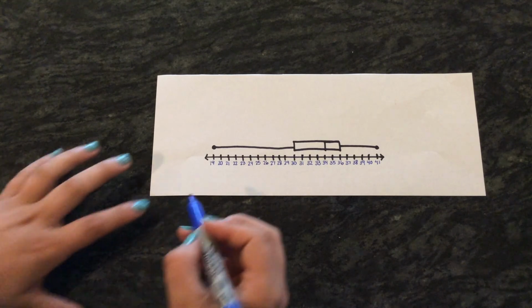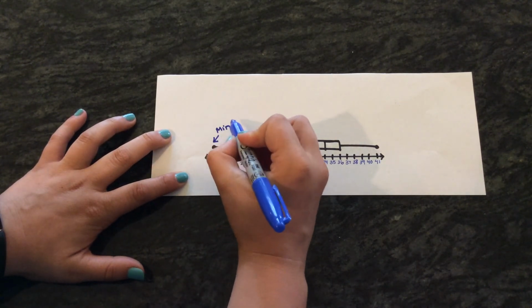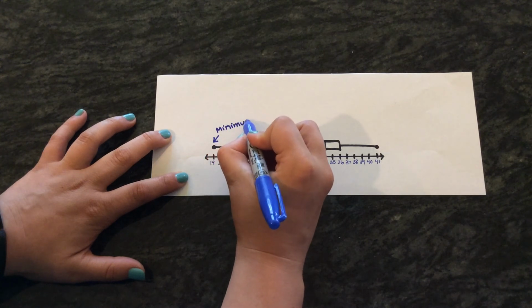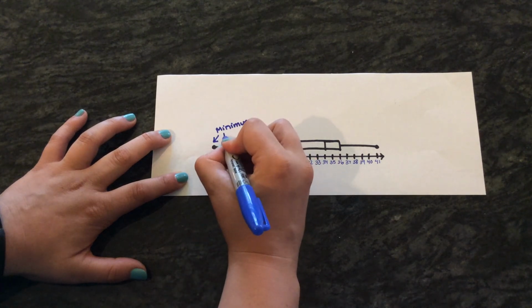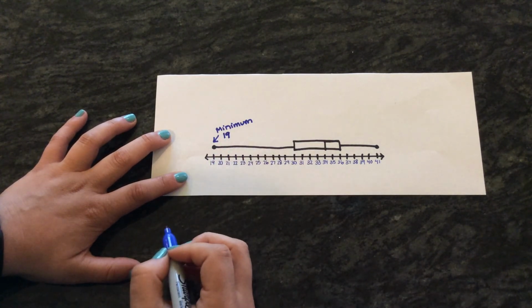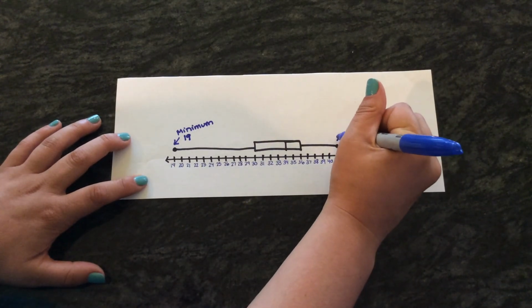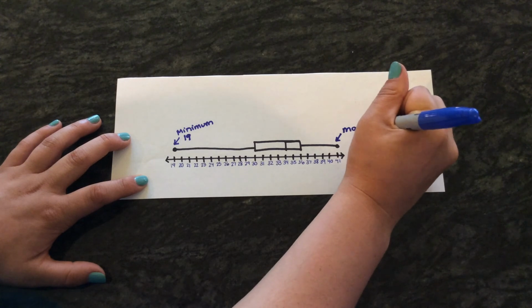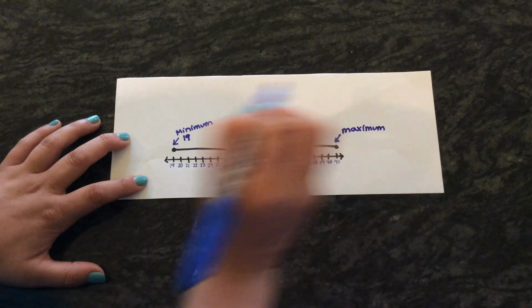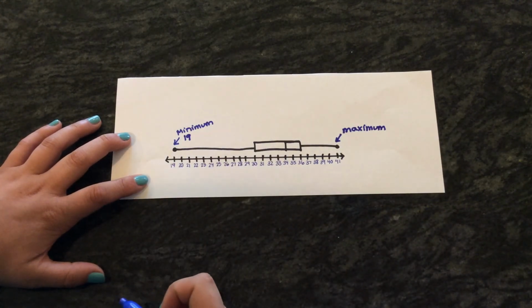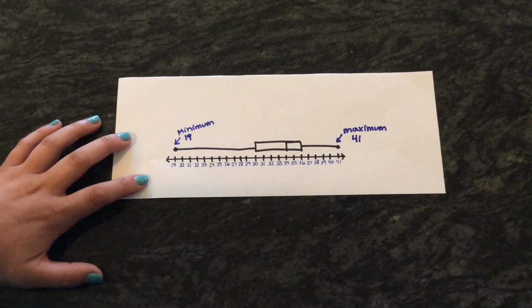Our first number is our minimum, which is our lowest data point. In this case, our minimum is 19. Second number is our maximum. This is our highest data point. And in this example, our maximum is 41.